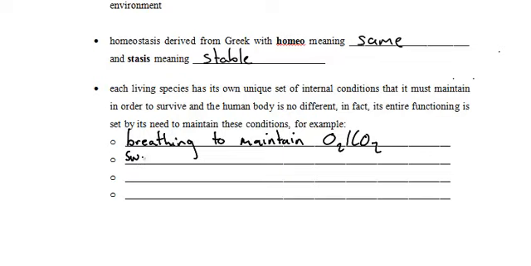Sweating or shivering is to maintain temperature. I'm just going to put equals temperature.